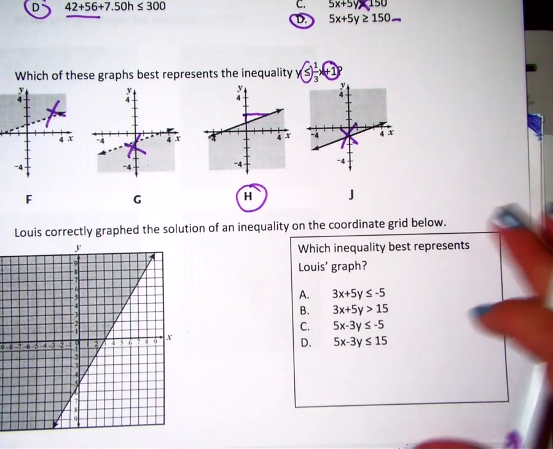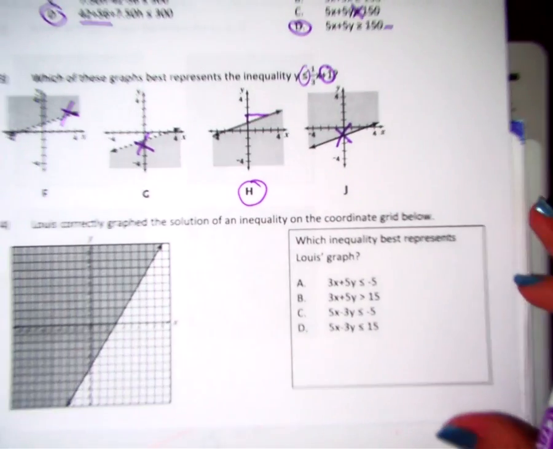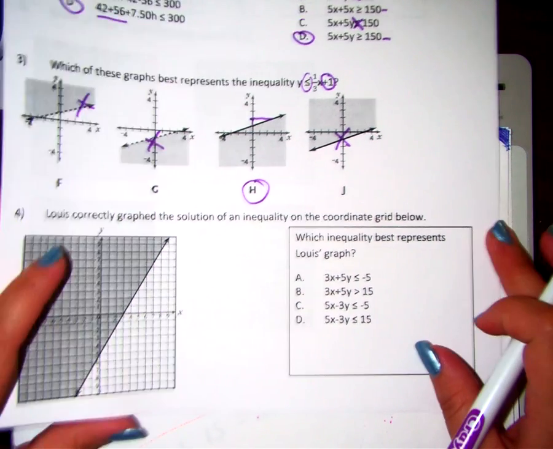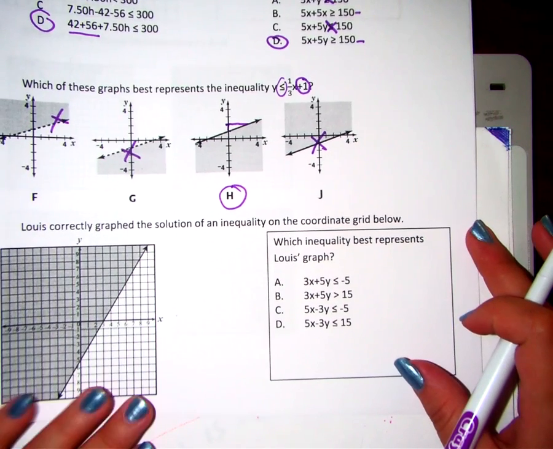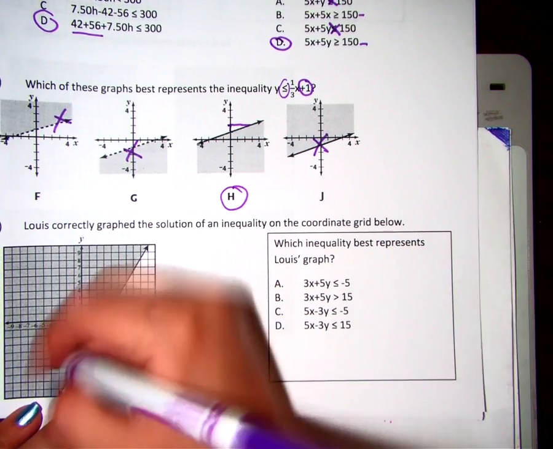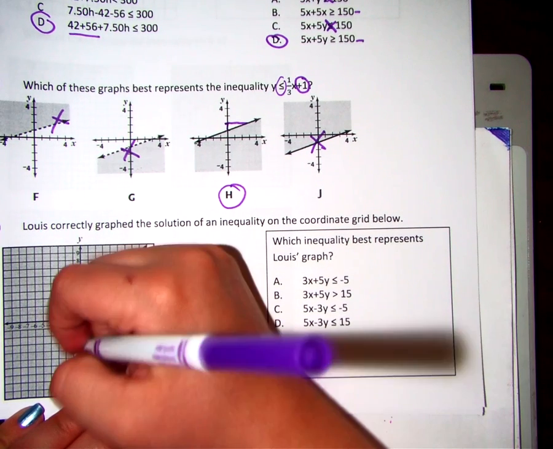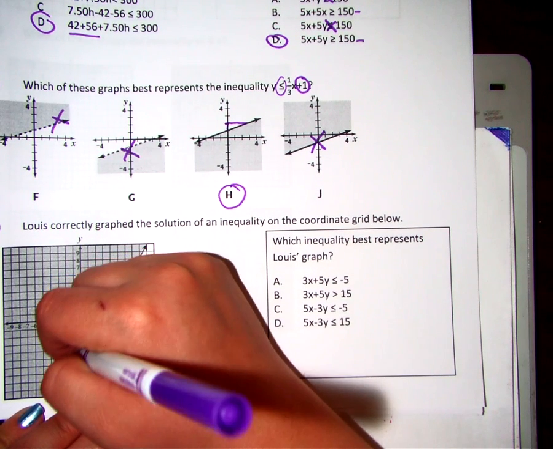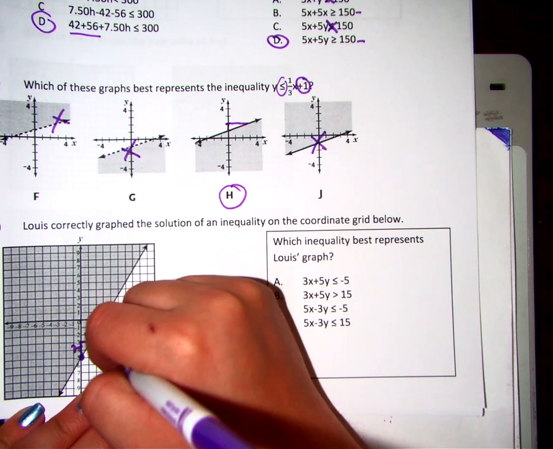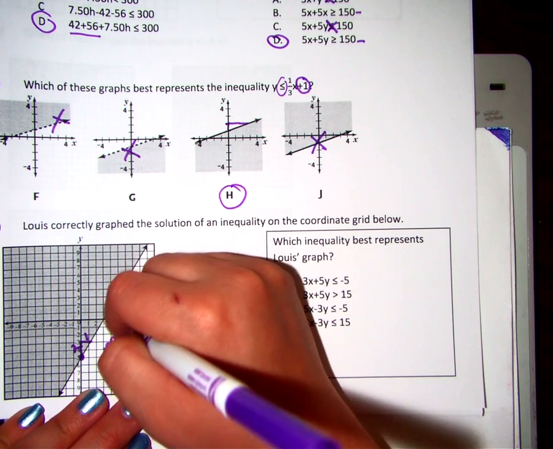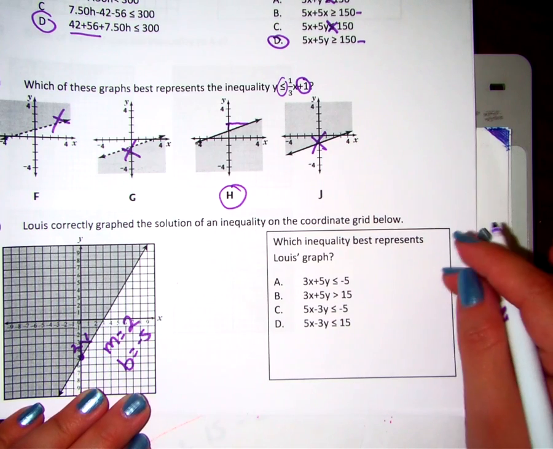Number 4. Louise correctly graphed the solution of an inequality on the coordinate grid below. So here's the graph. We notice that the graph has a y-intercept at -5 and a slope of rise 2 over 1. So we know our b is -5 and our slope is a +2.